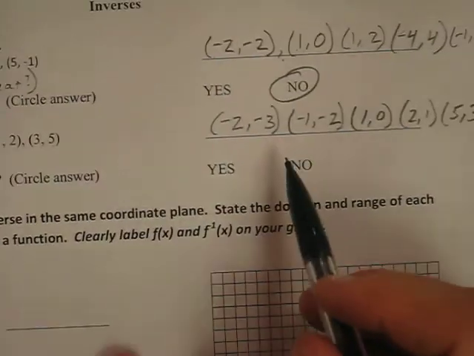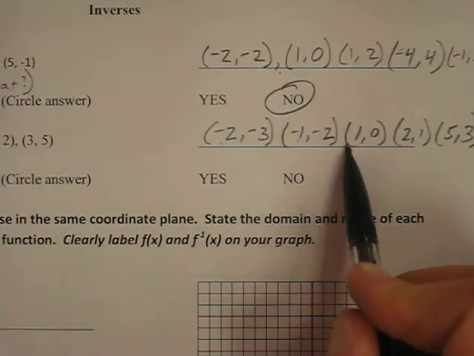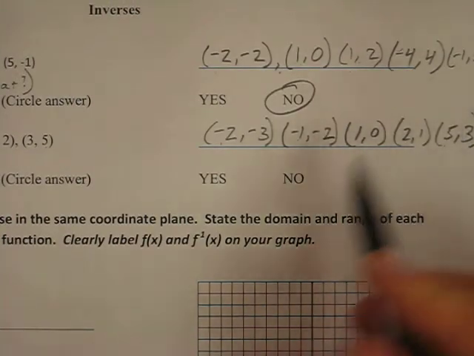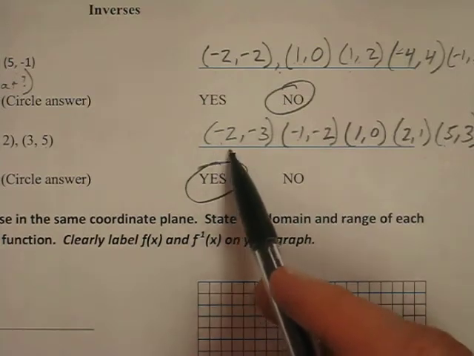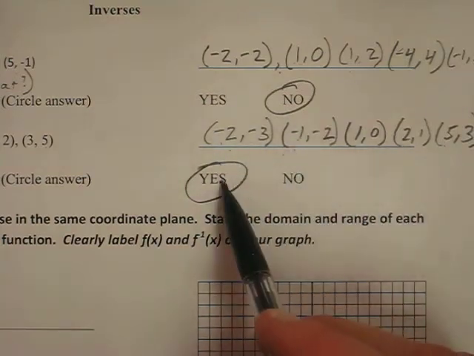Look at your x's, okay? Negative 2, negative 1, 1, 2, and 5. They're all different. So is it a function? Yes. The domains do not repeat. So the inverse is a function.